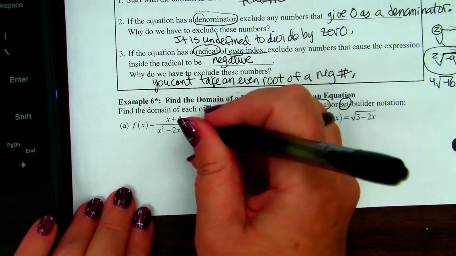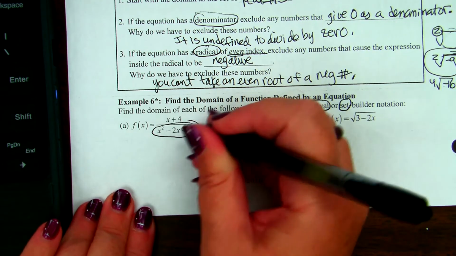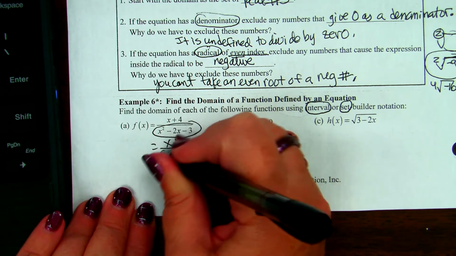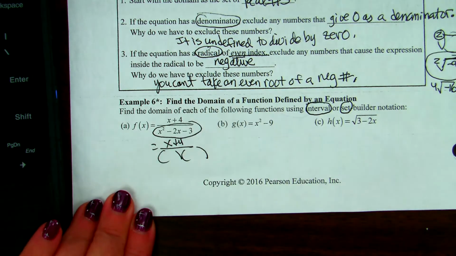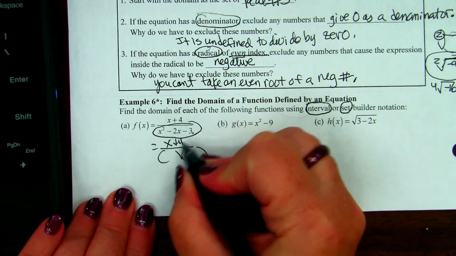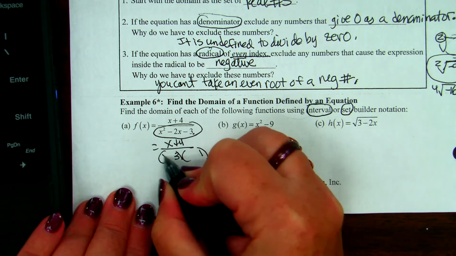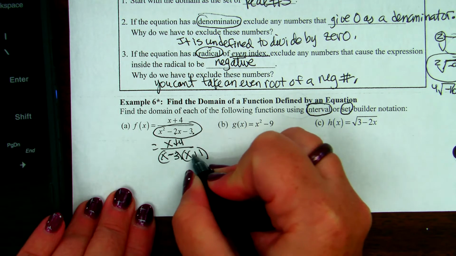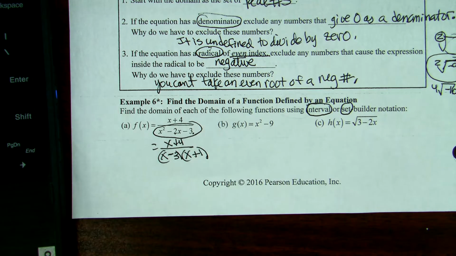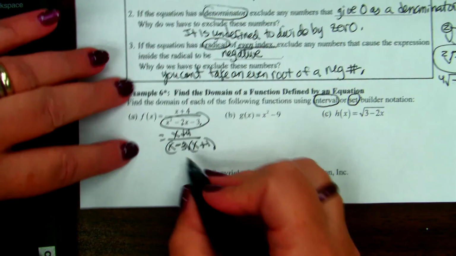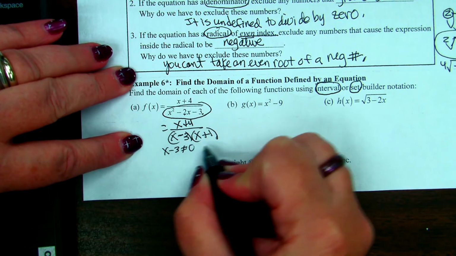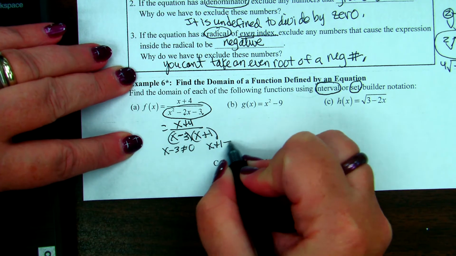So this has a denominator. We're going to write it as x plus 4 over, and we're going to factor the denominator. 3 is 3 times 1. We want a negative, so we put a negative here and a positive here. What can't be 0? The denominator. So x minus 3 can't be 0, and x plus 1 can't be 0.